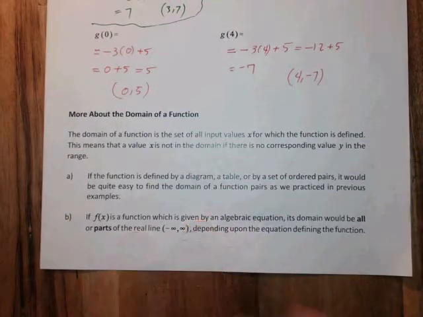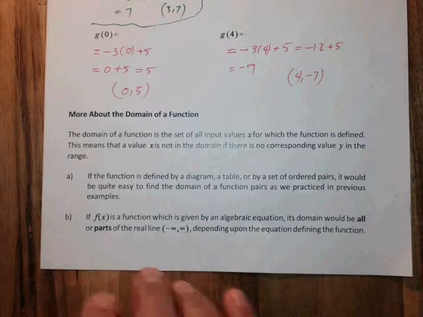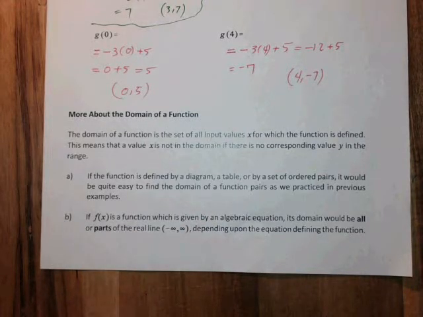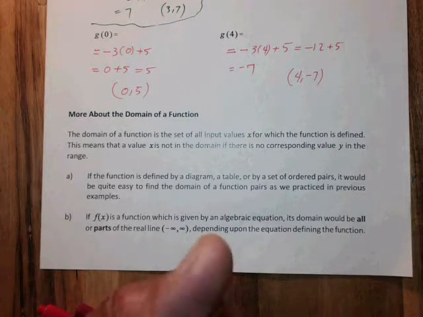Alright, let's continue this. The next concept, well, it's not a new concept, it's already discussed, the concept of domain. But the idea is to find the domain of a function which is defined by an algebraic equation. First of all, domain means the set of all the input values, all the input values for which there is a meaningful y value. So if there is an x value and there are no y values defined for that x value, then that x value will not be in the domain.